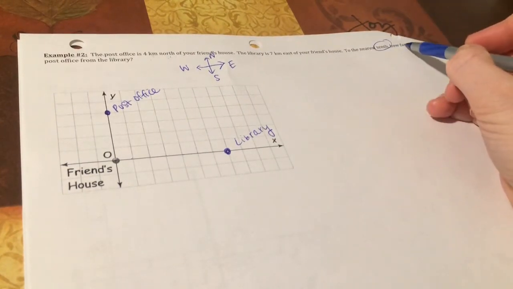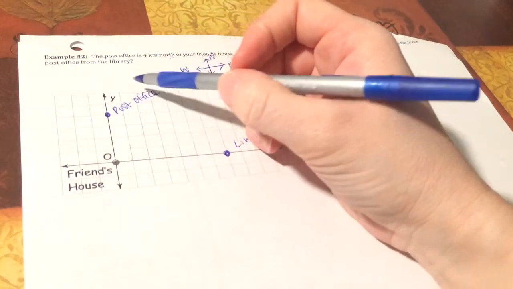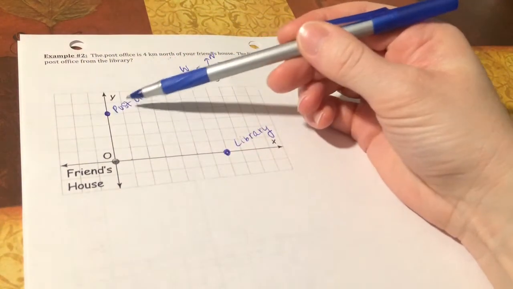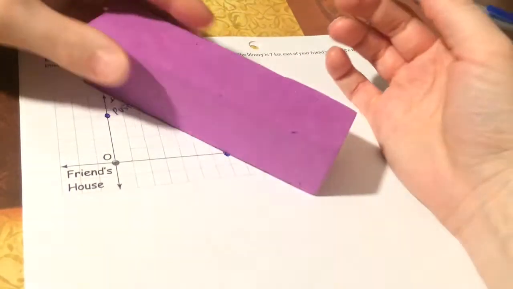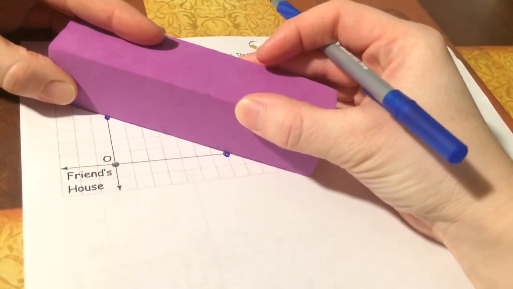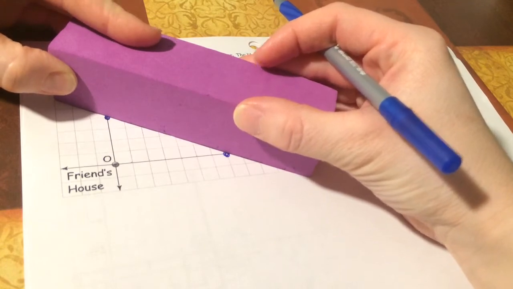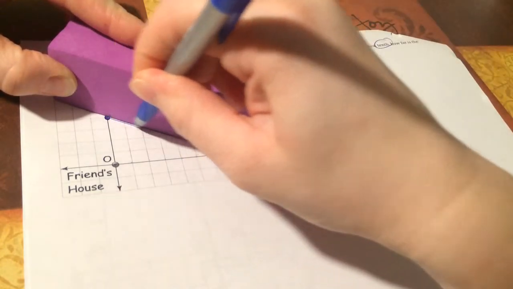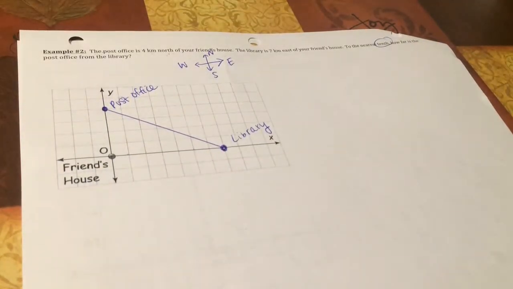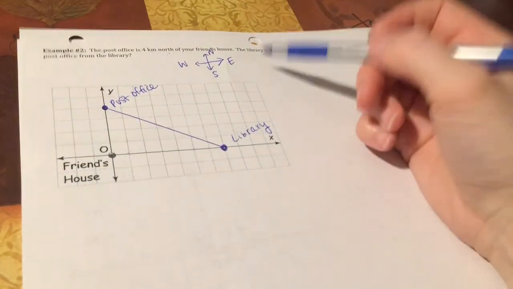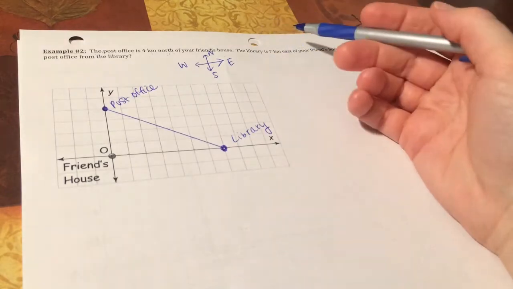Now it says to the nearest tenth, how far is the post office from the library? So we need to figure out how far it is from this point, the post office, to the library. Let's draw a line with our straight edge. We need to find that distance. Remember, distance is like length.